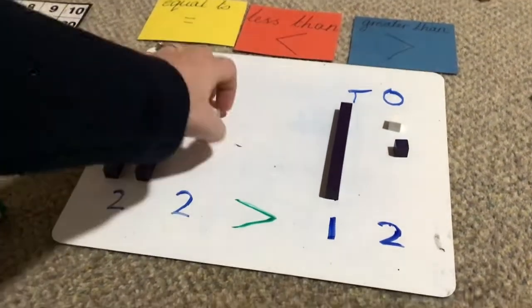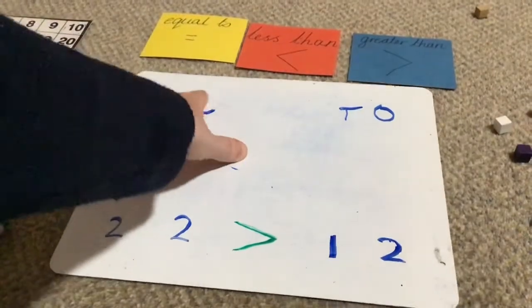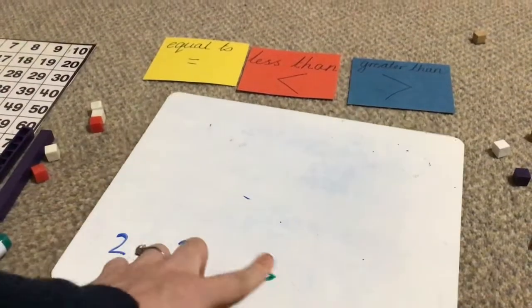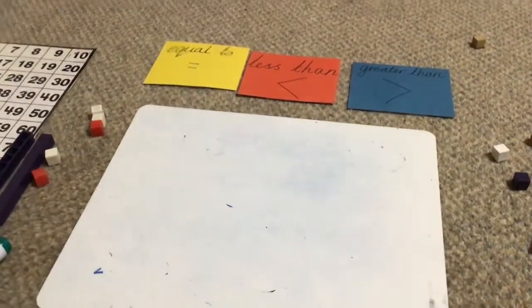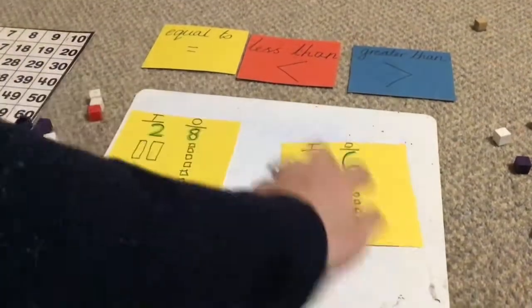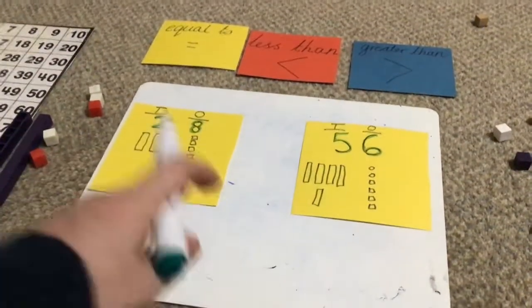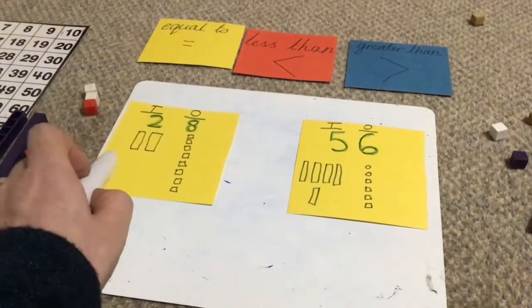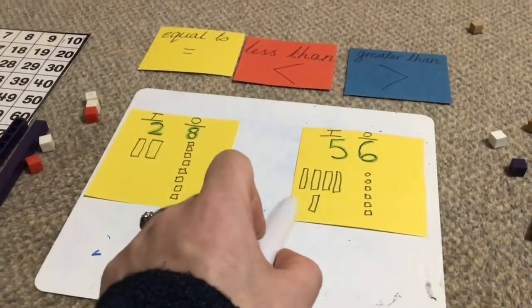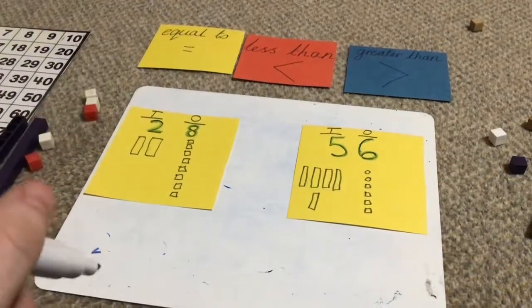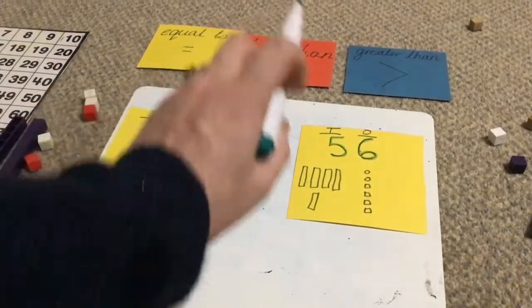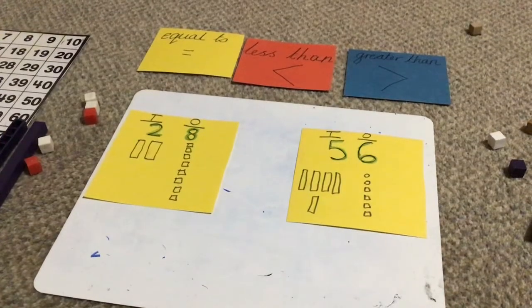Okay, right, let's have a go at some trickier ones. And for these ones, just to save time, I've actually written them out on cards. So have a look at my first numbers. I've also drawn my 10s and my 1s. Okay, so we've got the number 28, it has two 10s and 8 1s, and 56, 5 10s and 6 1s. Which symbol am I going to use here? Is it equal to, less than, or greater than? Is 28 less than or greater than 56? Have a moment.